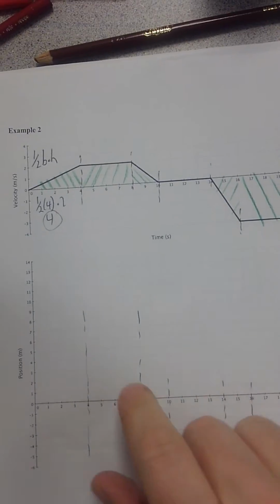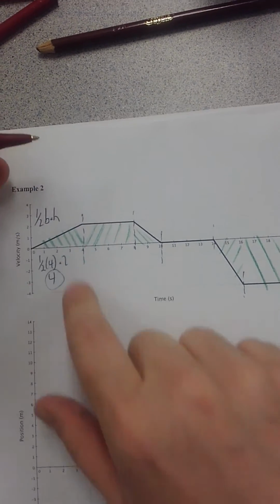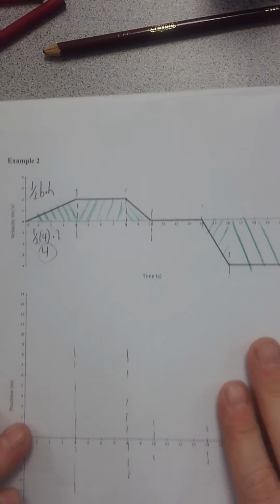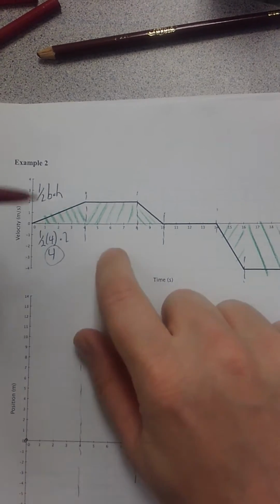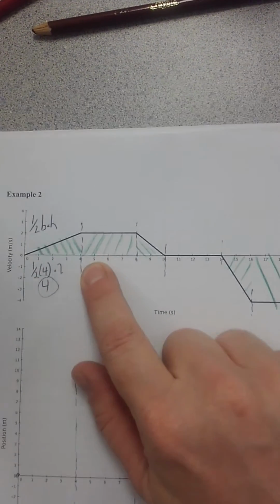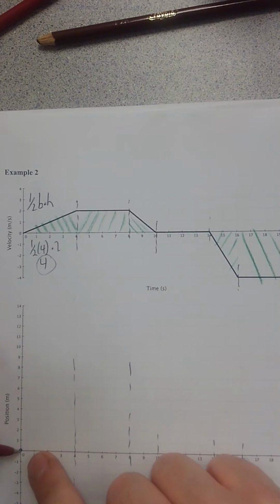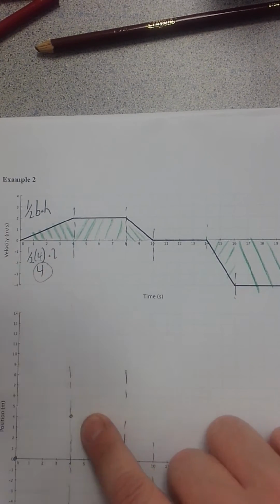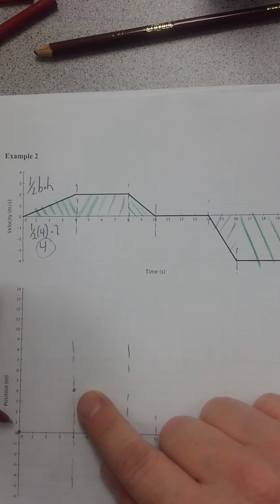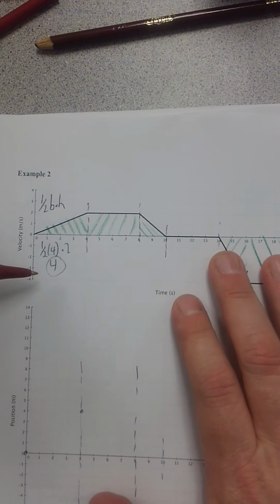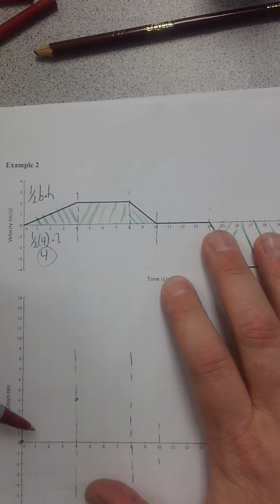All right. So 4. Here's how it works out. We're going to assume that we have started at 0 position. And then after 4 seconds, we moved 4. So we're going to start at 0 and go to 4. And I'm going to put another dot right there. Now, this is where it gets a little trickier. How I connect those dots is very important.